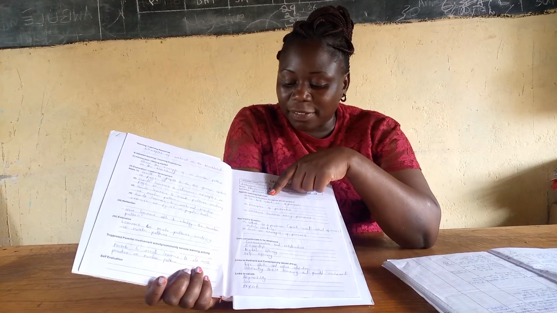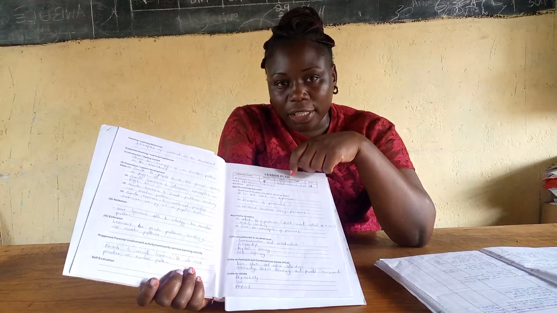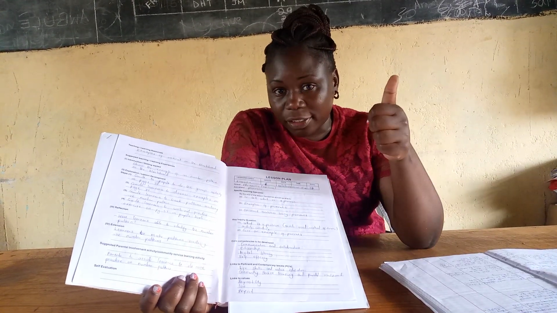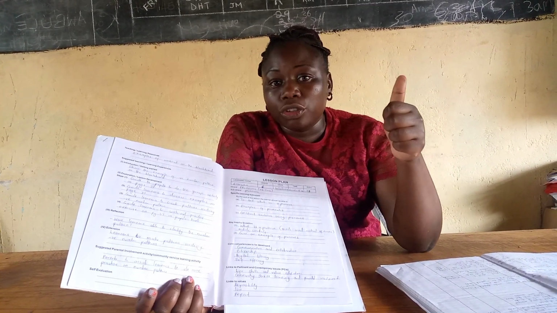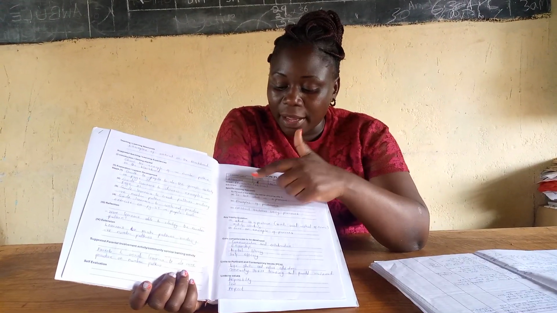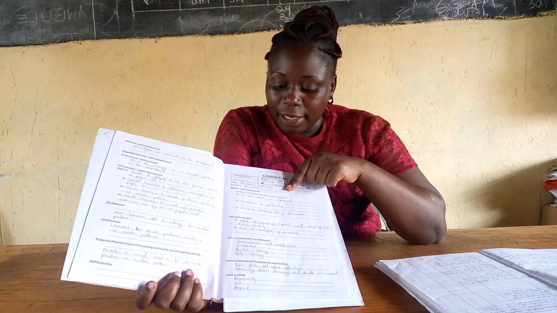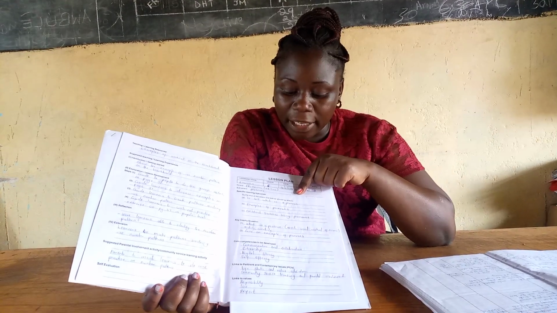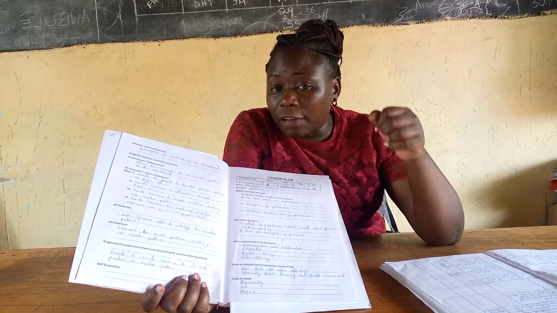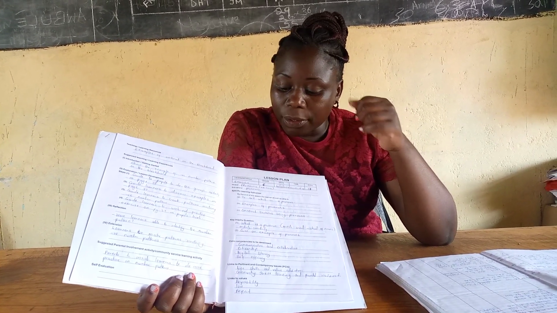Then we have the specific learning outcome. As I told you in the schemes of work, these are the objectives. Every lesson should have an objective. You can see here, by the end of the lesson, the learner should be able to, what do you expect your learners to have achieved after your lesson?